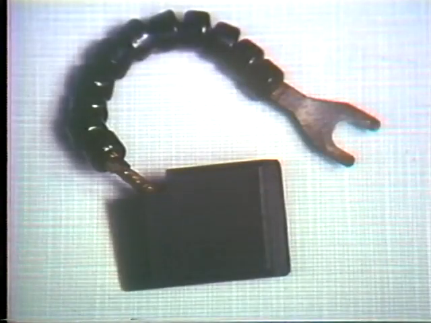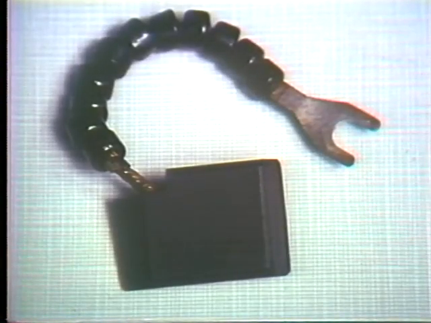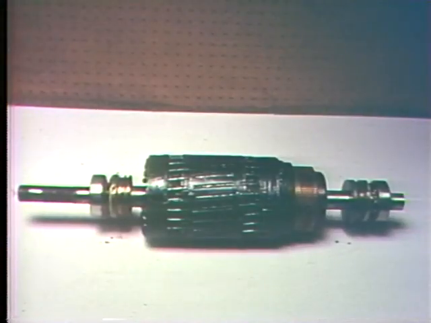The brushes make the sliding electrical connection with the commutator and provide the path for current. This is the brush pigtail. It's attached to the brush holder. The armature here is the entire rotating assembly. It's made up of the shaft, the armature core, the armature windings, and the commutator.